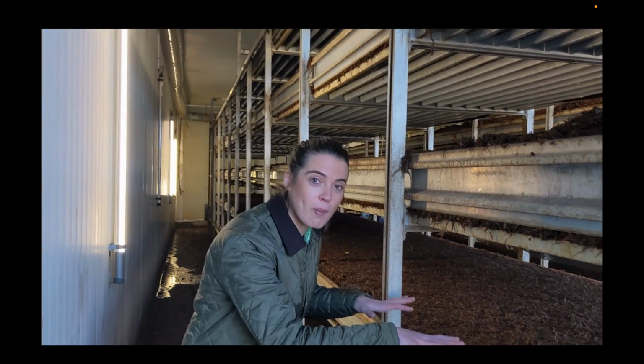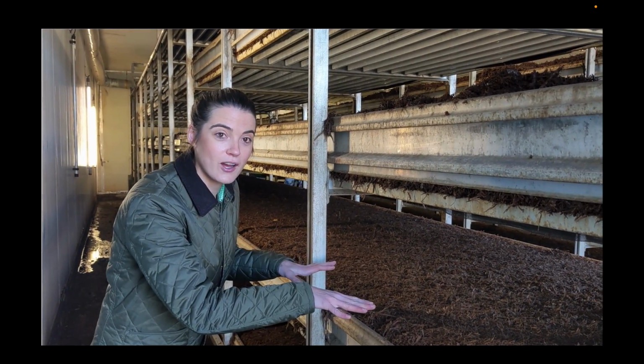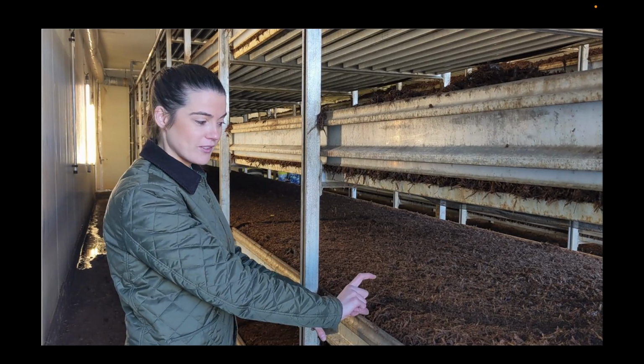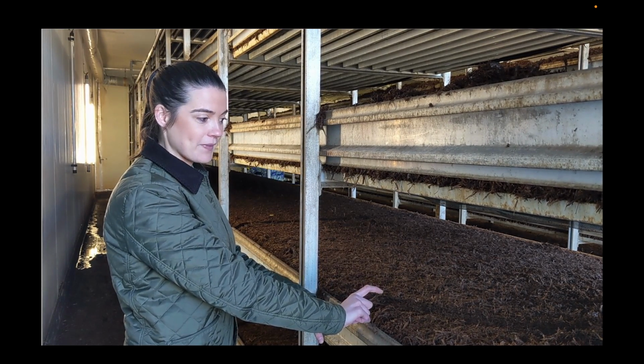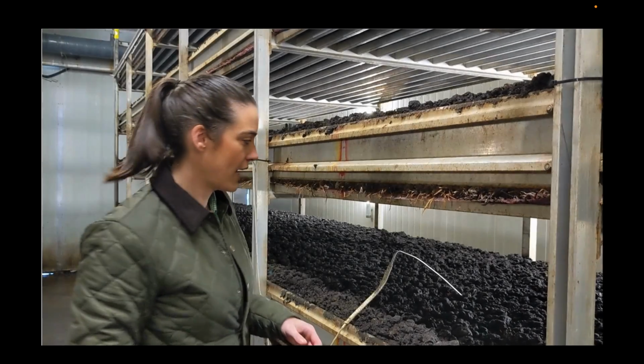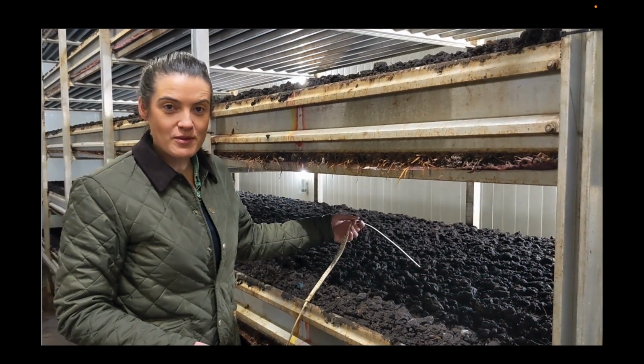So here we've got the compost. It's been loaded into the shelves. Basically what happens now is a layer of peat goes onto the top layer, and it's watered, and then we're ready to grow mushrooms.